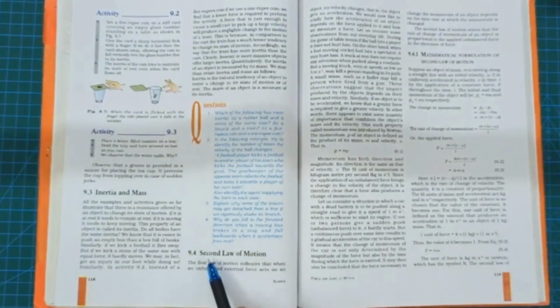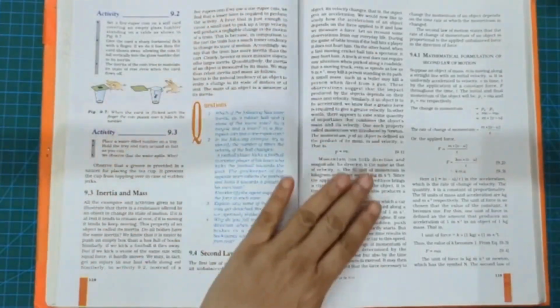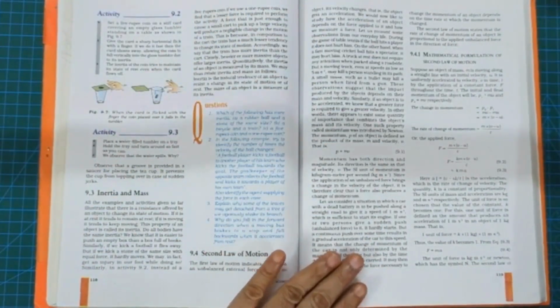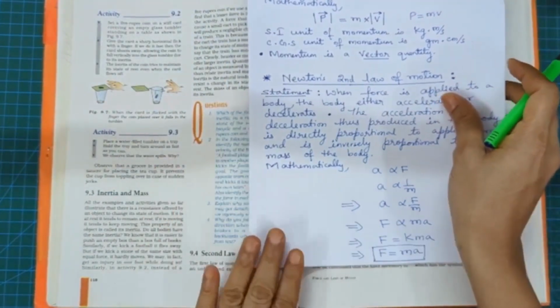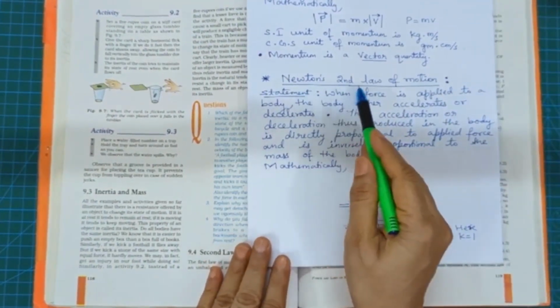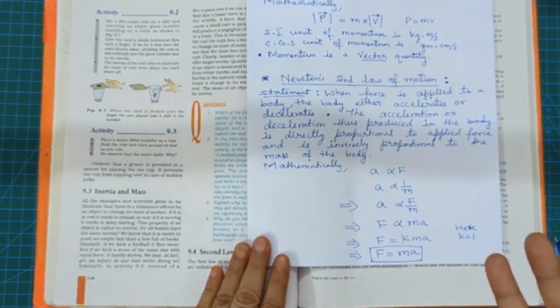Okay. Now come to Newton's second law of motion. So here is the complete literature on the theory part, and here the derivation, all of which I wrote in a very simple way here. So Newton's second law of motion states that... Newton's first law of motion was, when no force is applied, what happens?